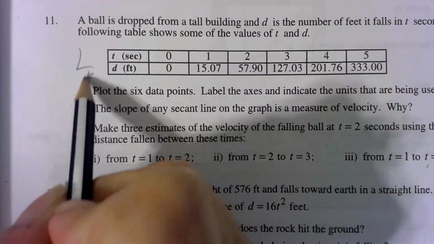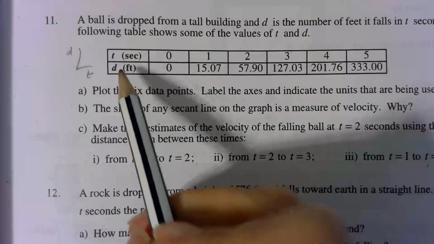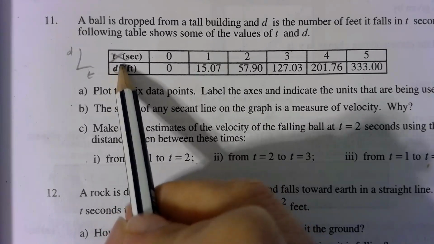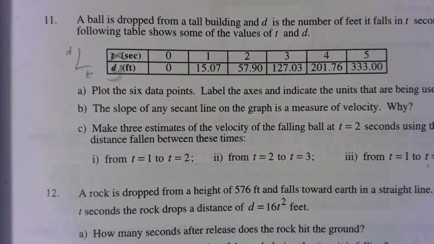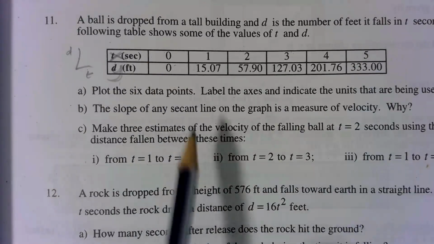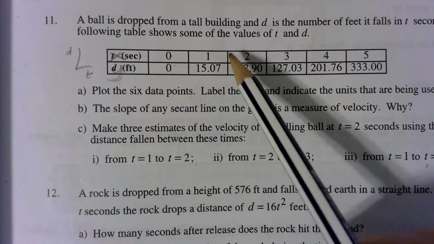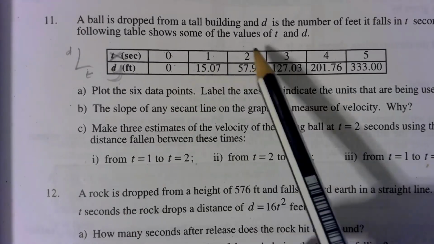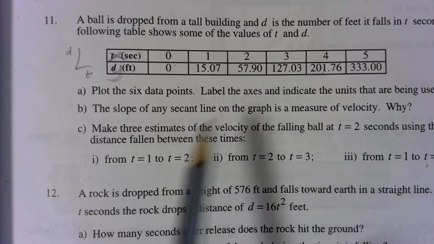Time is on the x-axis and distance is the y-axis. Okay? So don't let this confuse you. Just think of these values t as x's and these as y's. X, y. The time interval goes from 0 to 5, and these are the output values. When I plug a 0 in, I get a 0 out. When I plug a 1 into this function, I get 15.07 out. So these are the input values, or the independent variables, and these are the output values of the function.